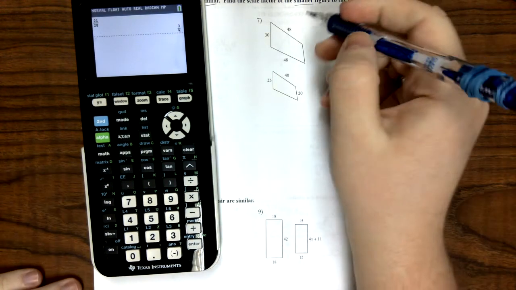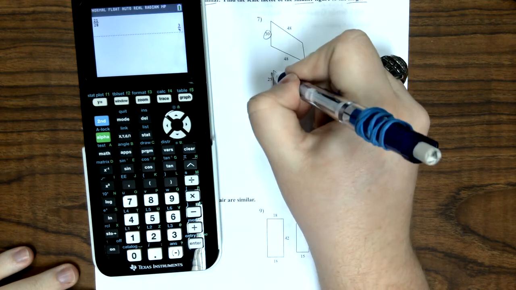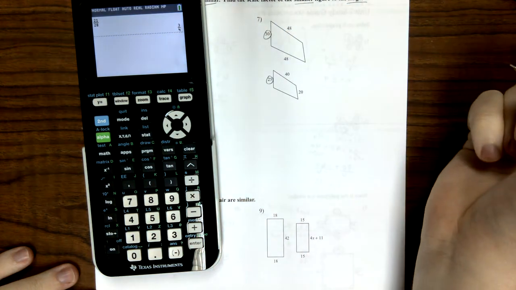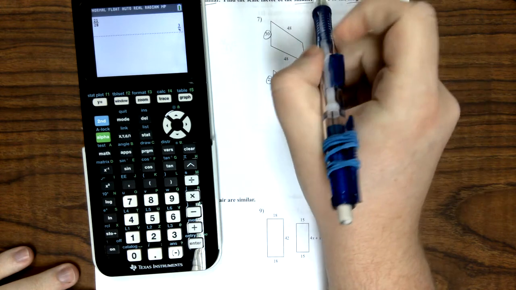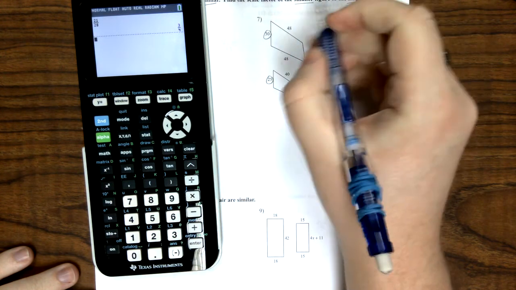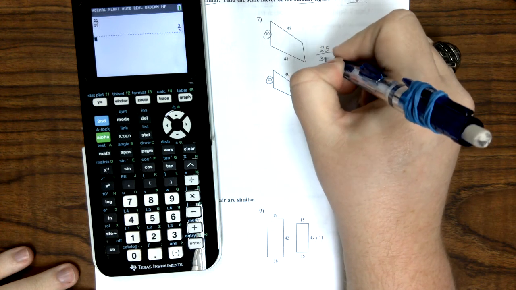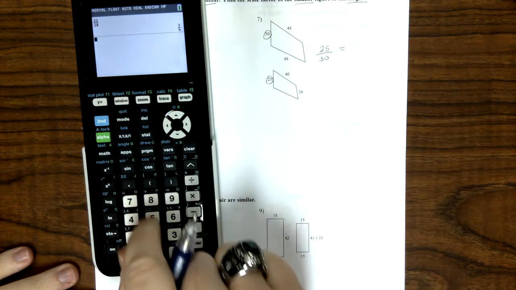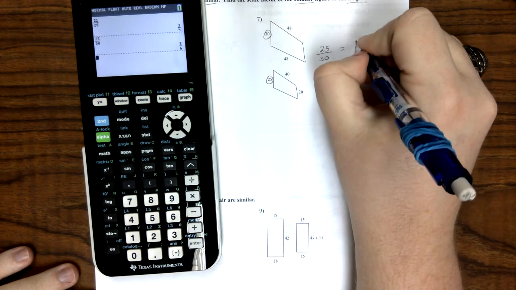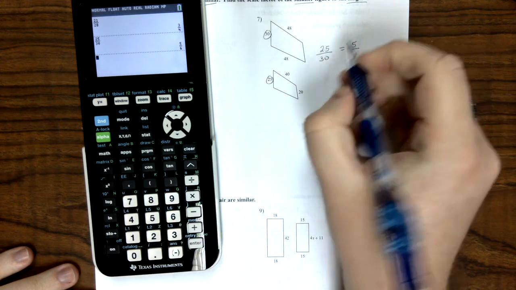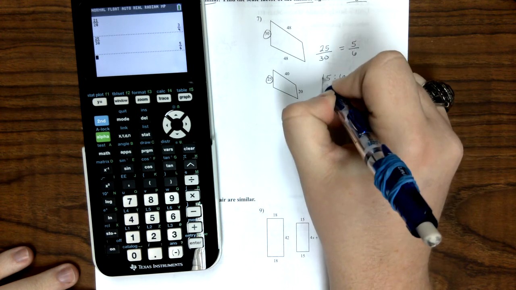All right, same thing. Let's just pick a side, 30 and 25. You might be tempted to write it 30 over 25, but remember the directions. We have to go from the smaller to the bigger. So 25 is on the smaller polygon. So 25 over 30 is 5 over 6. And so we write that as 5 to 6.